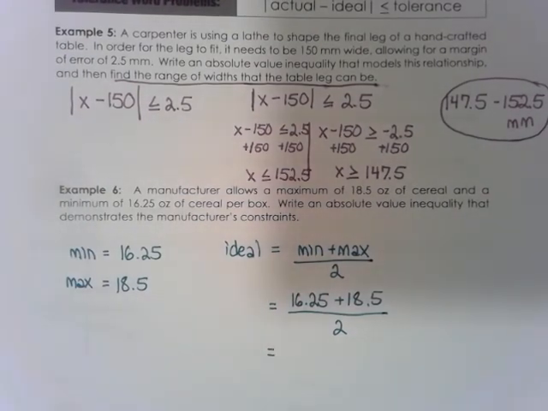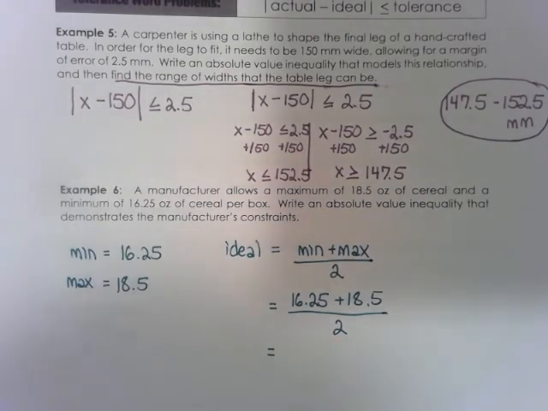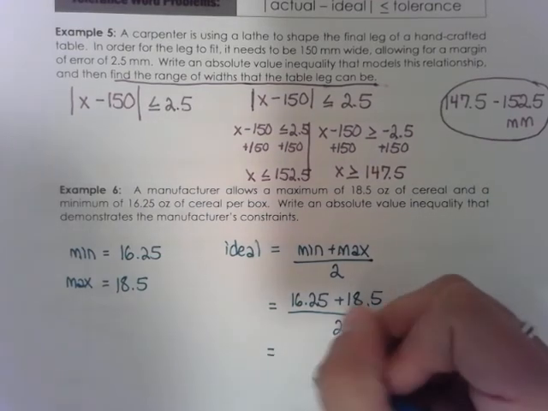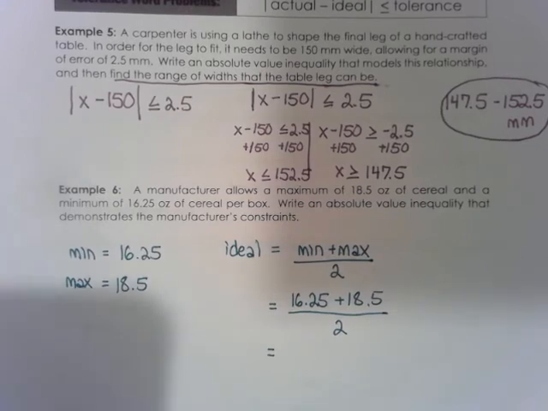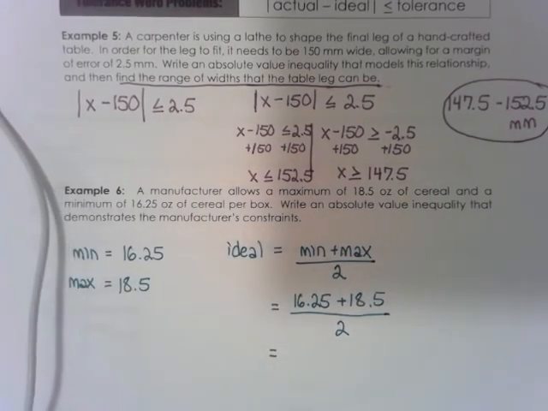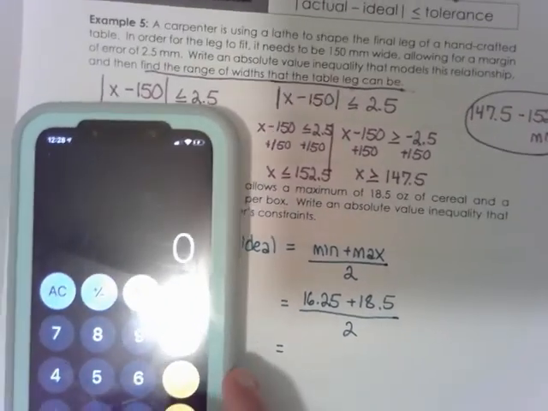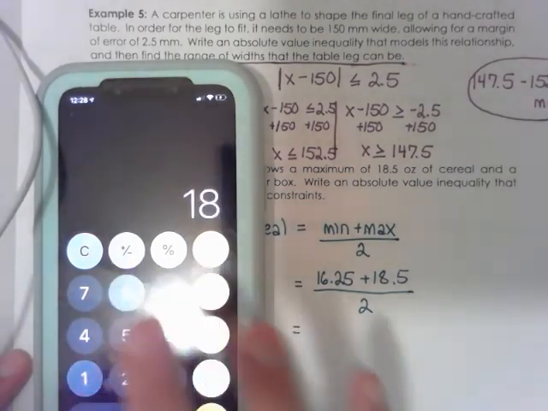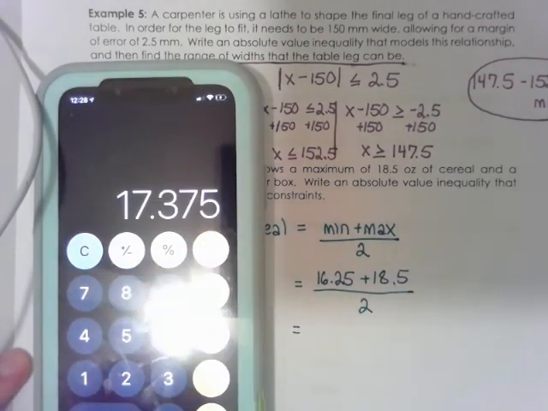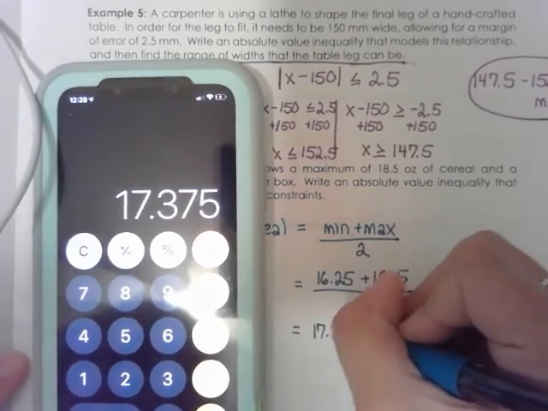Sorry you guys, I'm doing the math in my head. Let me just type it in a calculator like you guys would. Sorry about the lighting again. 16.25 plus 18.5 divided by 2. That would be 17.375.